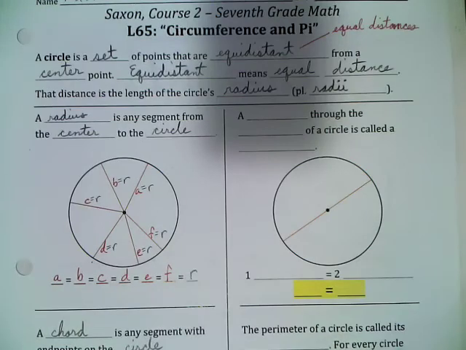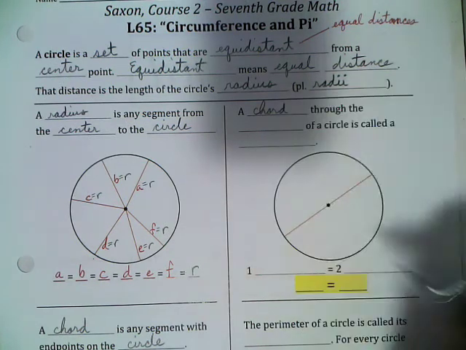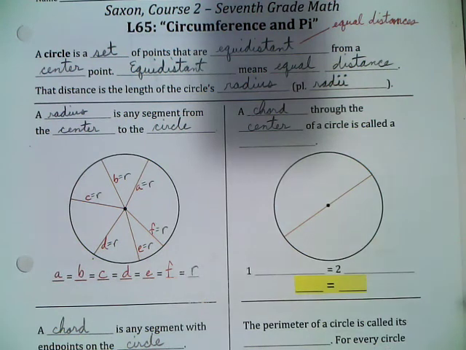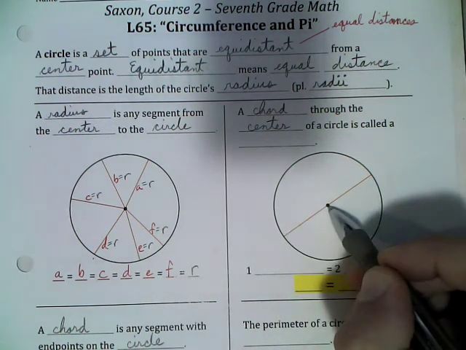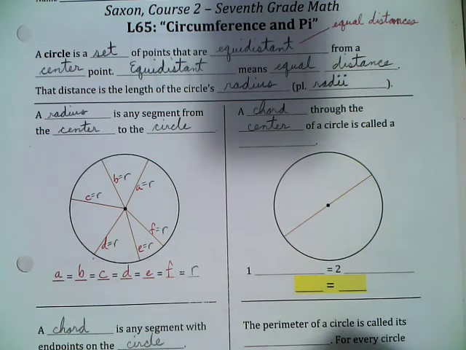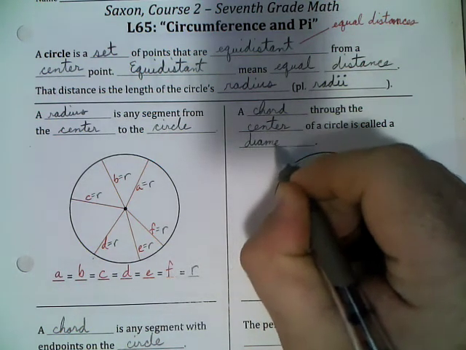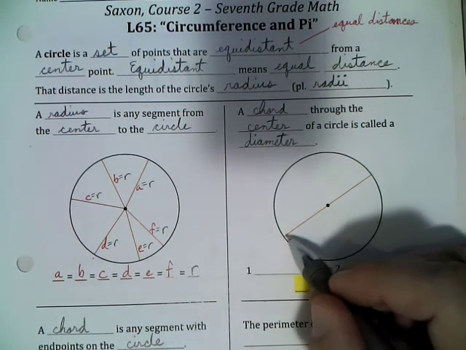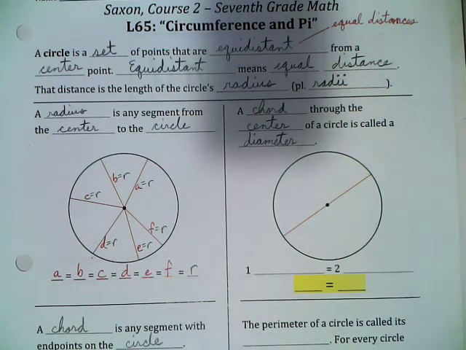And that chord is the chord that goes through the center. It's actually the longest chord of the circle. If our chord, so from circle to circle, goes through the center, it's the longest chord of the circle, and therefore gets a special name, and some of you probably already know it. It's called the diameter. So diameter goes from circle to circle, but through the center on the way there.